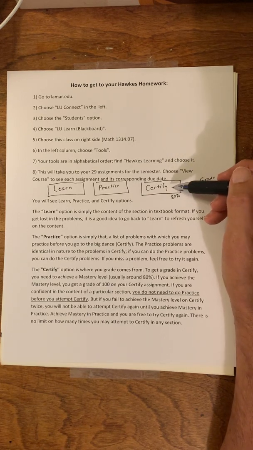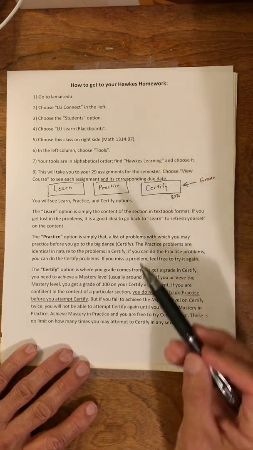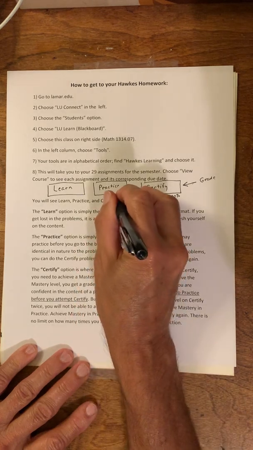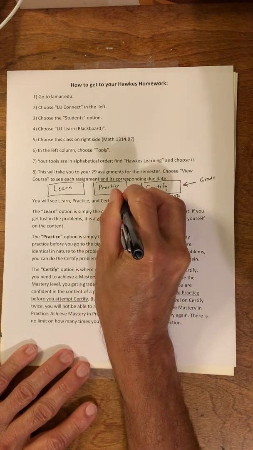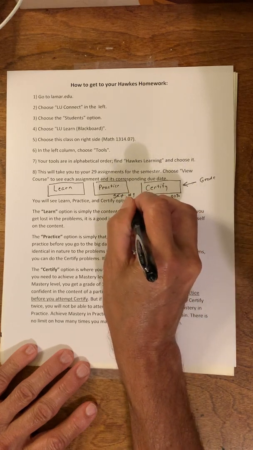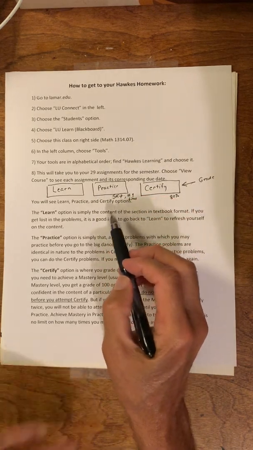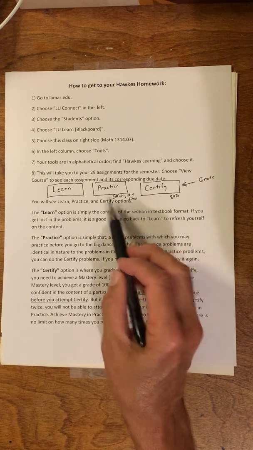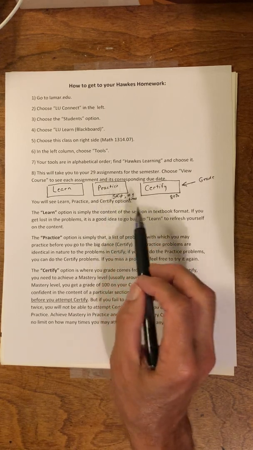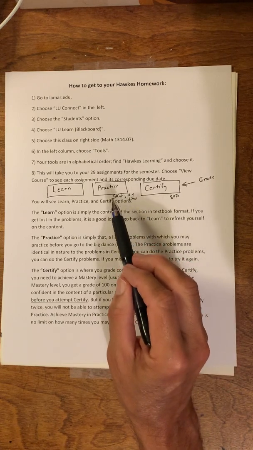If you're not so familiar with the content, I highly recommend practice problems. The good thing about practice problems is that you can skip around. You can do it any number of times. You can go through it, just check it out, see what they look like, don't work any problems, go back to it, start working a few problems, go back to it as many times as you want. That's the good thing about the practice section.